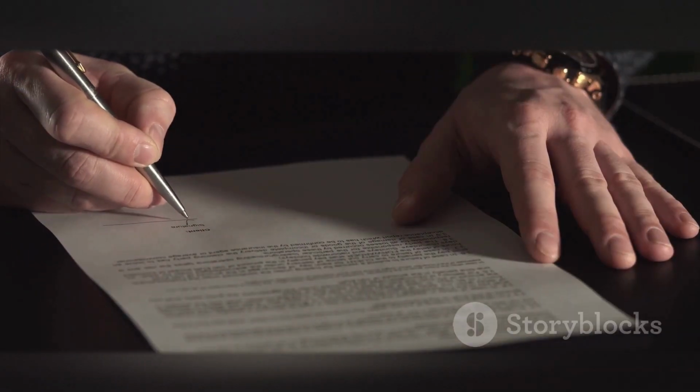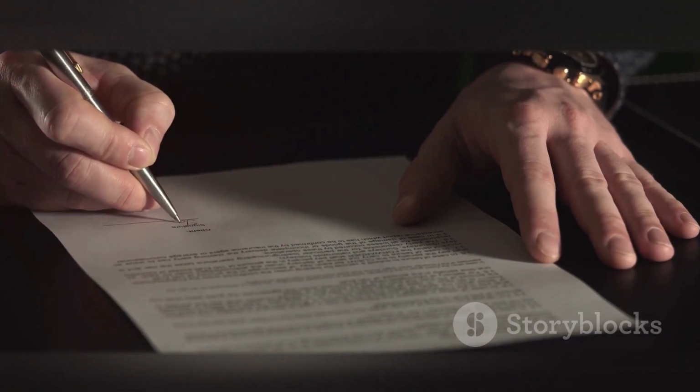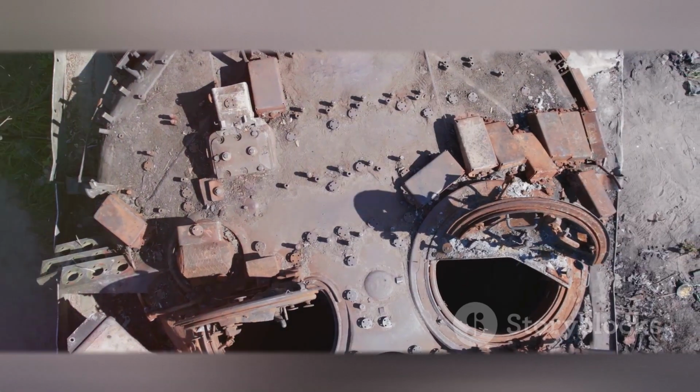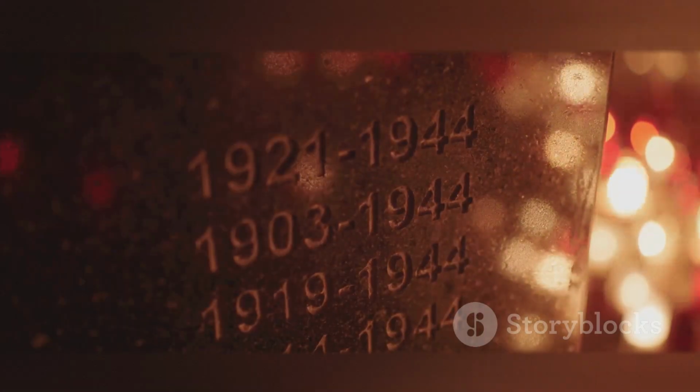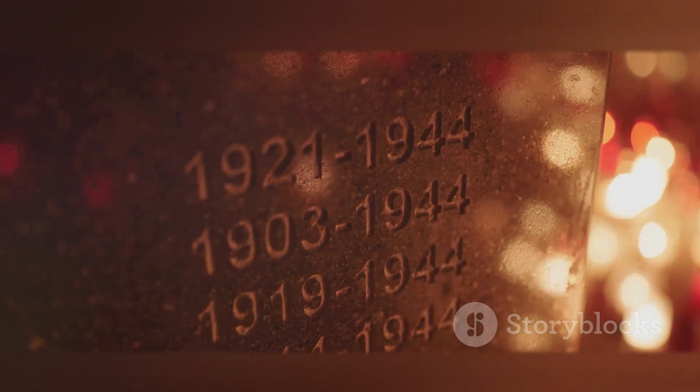The Treaty of Versailles in 1919 officially ended the war. It imposed harsh penalties on Germany. The treaty sowed seeds of resentment, leading to World War II.